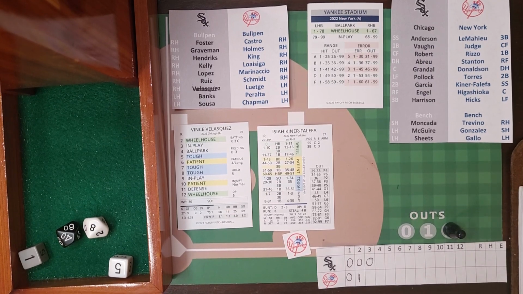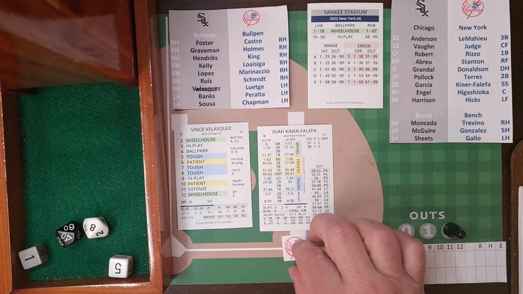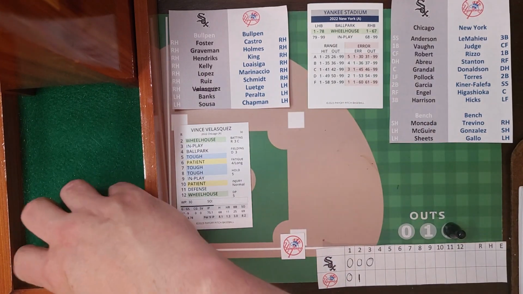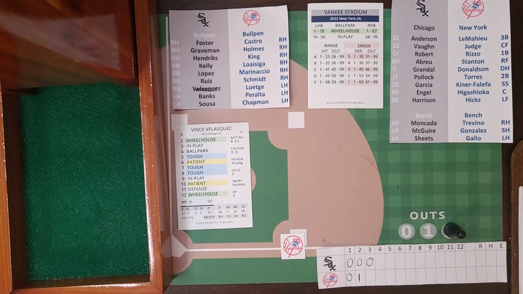In the one loss they had to the Orioles, they were shut out. But the next day they scored 10 runs. So it's like it's hit and miss with the Yankees. Sometimes they score and sometimes they don't. Usually they score a whole lot or don't score at all. So Falefa with the base hit. And that's going to bring up Kyle Higashioka.